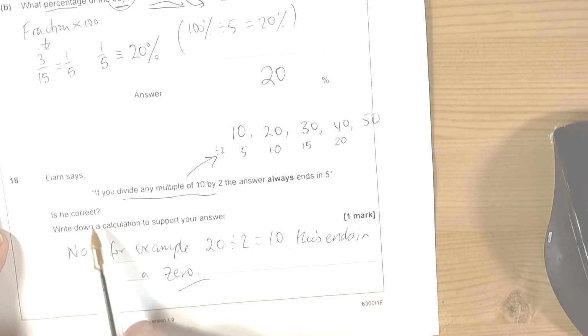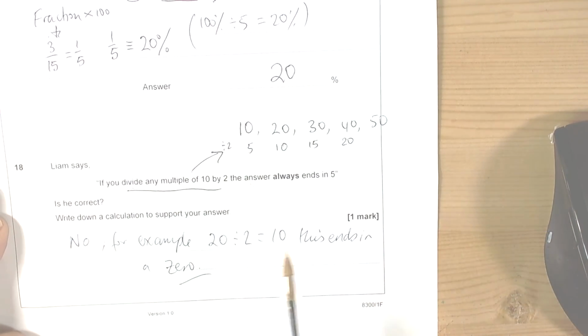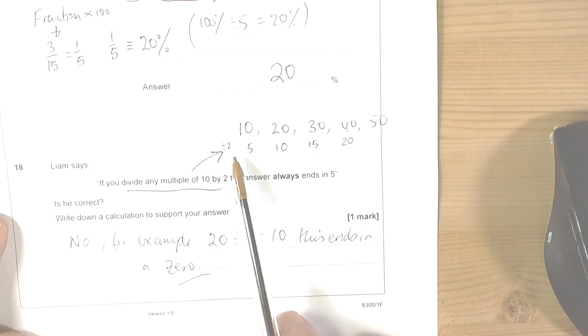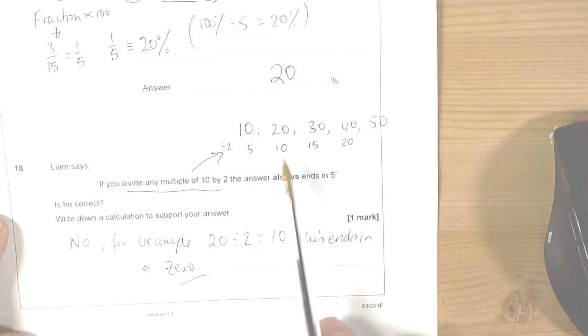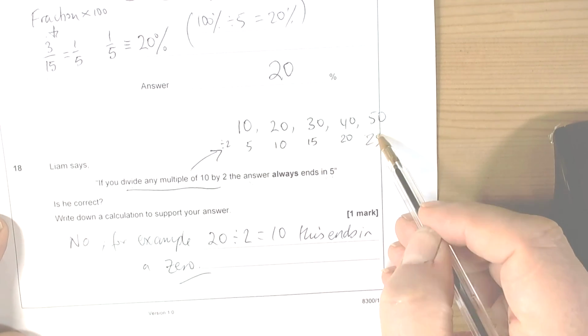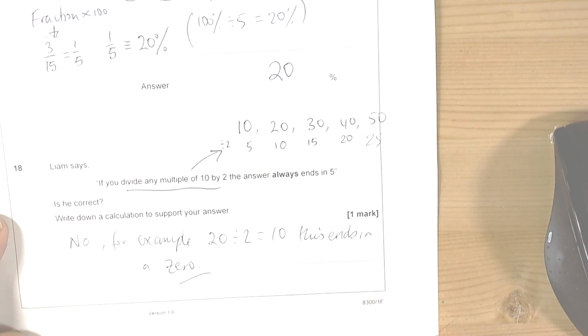Okay, so again we've justified our answer by thinking through what multiples means, and if you're not sure what's going on with the question, then the advice is write a few examples out, see what's happening, and then make a conclusion based on what the question is asking.